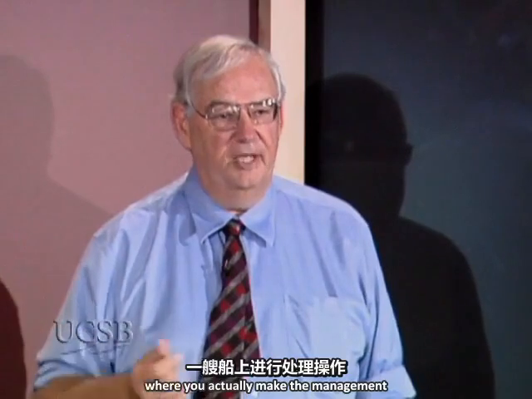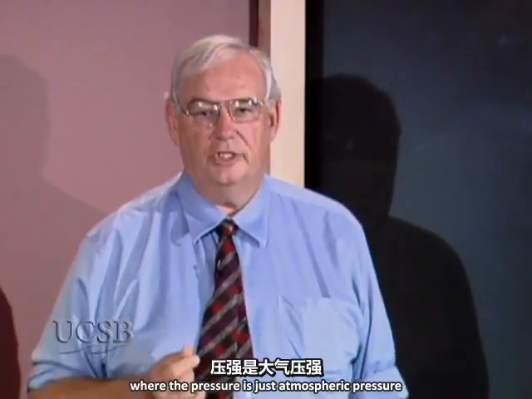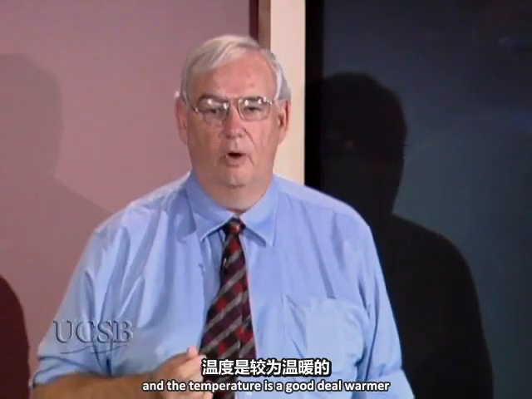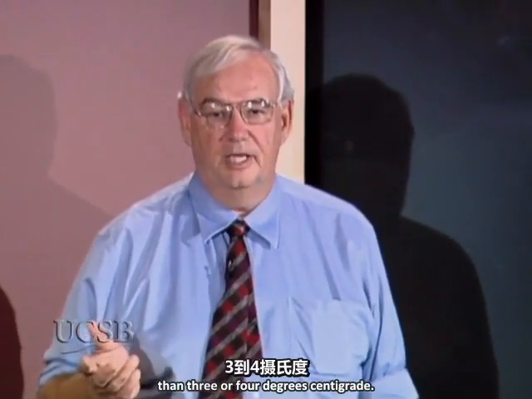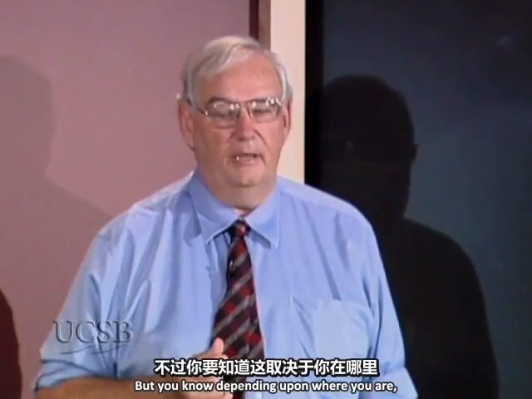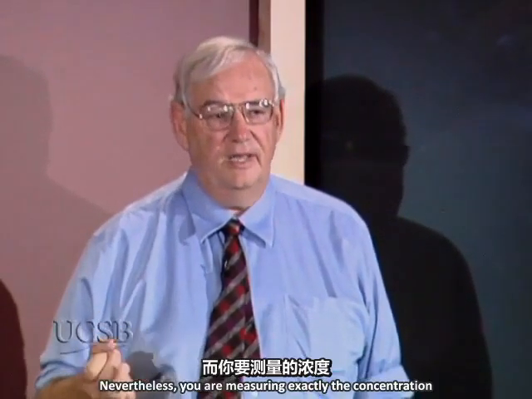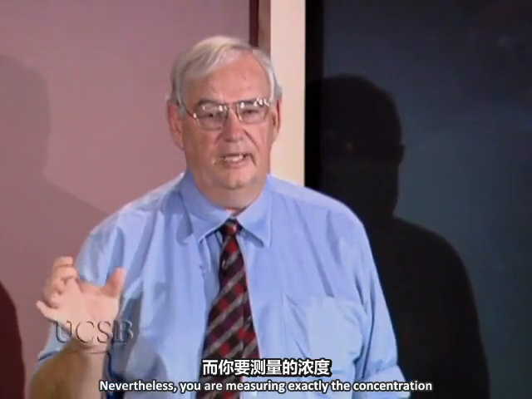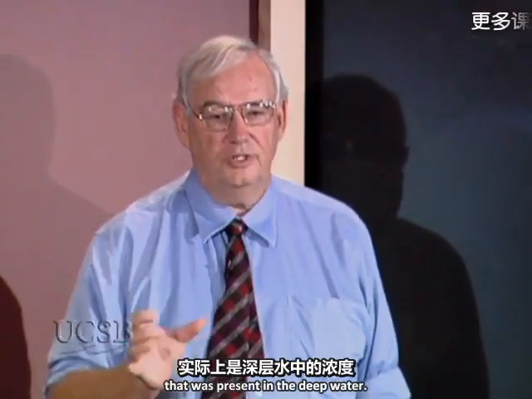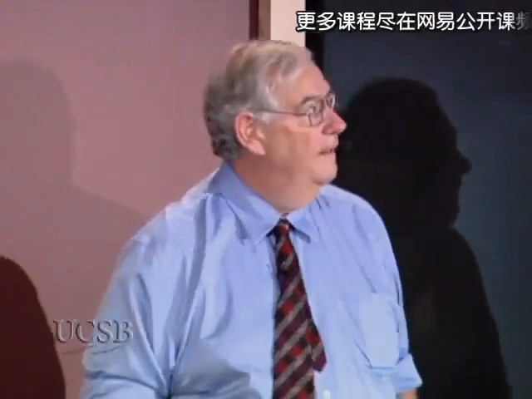where you actually make the measurement, but now you make it in the lab where the pressure is just atmospheric pressure and the temperature is a good deal warmer than 3 or 4 degrees centigrade, but depending upon where you are, somewhere between 20 and 30 degrees centigrade. Nevertheless, you're measuring exactly the concentration that was present in the deep water.